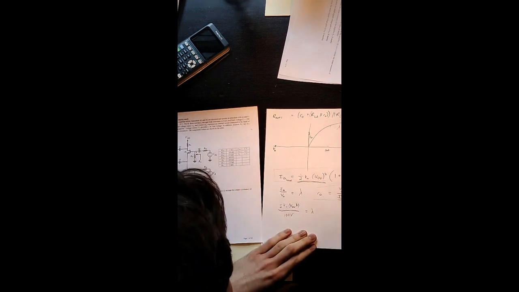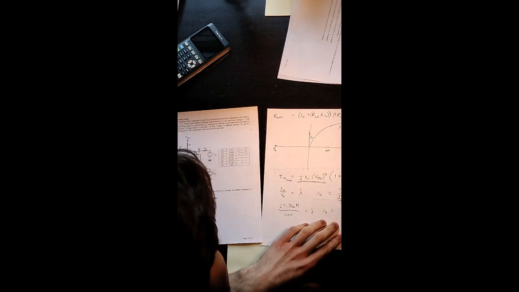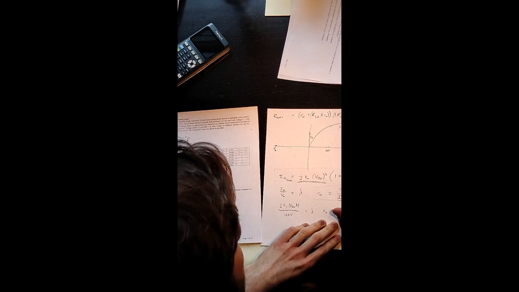So this current is equal to 1/2 Kn VOV squared, and then this current is 1/2 Kn VOV squared times lambda Vs. So we could say that 1/2 Kn VOV squared divided by VA is 100 volts, and that's equal to lambda. And then R naught is equal to 100 volts over 1/2 Kn.